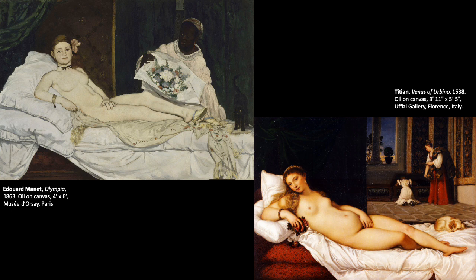The setting, idealized versus real, right? Titian's Venus is in this lavish looking room, whereas Olympia is just kind of on a bed. You don't really get a sense of the space. It's not as illuminated here. There's also a difference in gaze. Manet's Olympia is not removed from the viewer via time or place, but she is in the 1863 viewer's contemporary. She is very, very real.